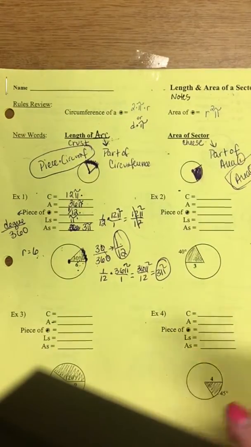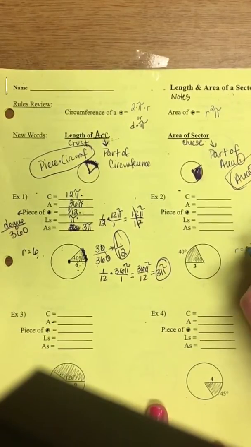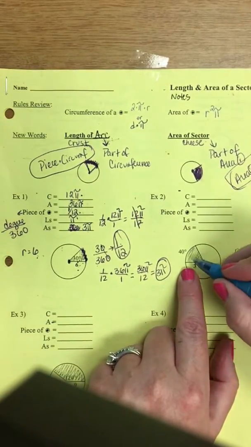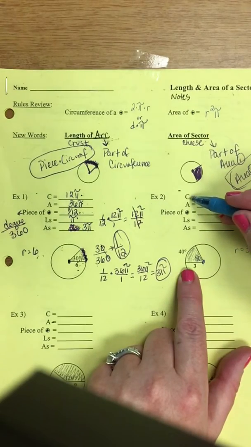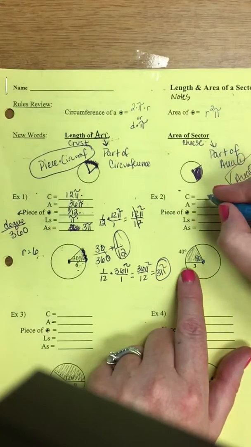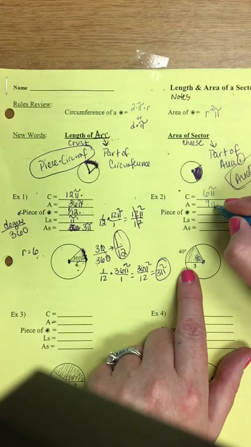Okay? Let's try example 2. In this picture, radius is 3. What is the degree measure here? 40. It's a central angle, so they're both 40. My circumference, go to your rule. It's 2 pi r, or diameter times pi, so it's 6 pi. My area is 3 squared pi, so it's 9 pi.